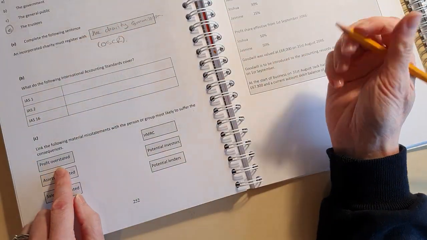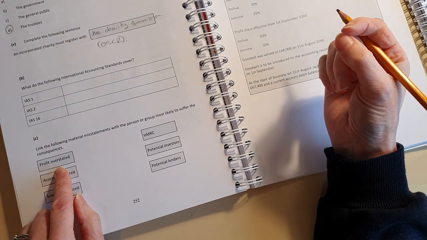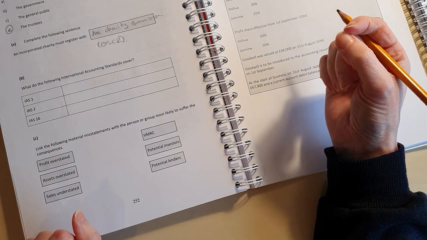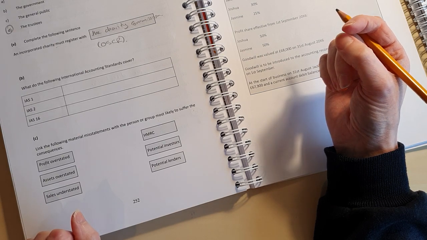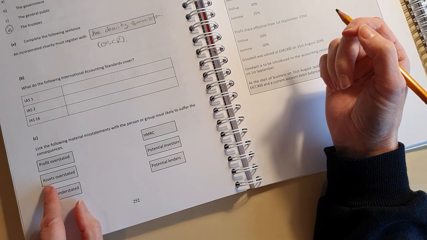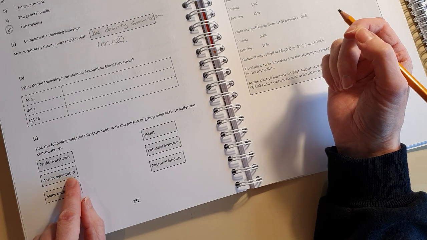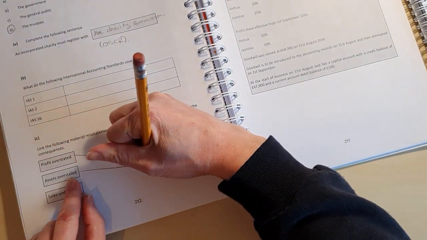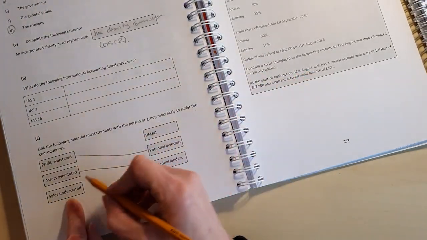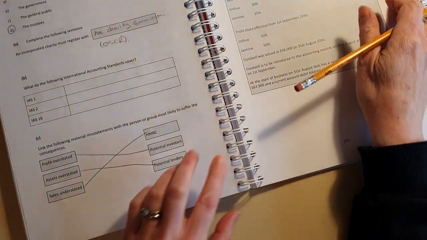I'm going to say, what's the difference between a potential investor and a potential lender? Assets overstated. I'm gonna say that sales understated. There we go.